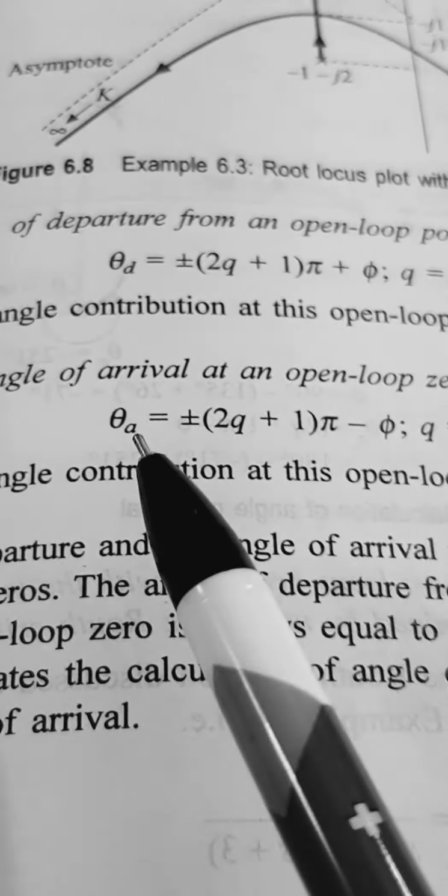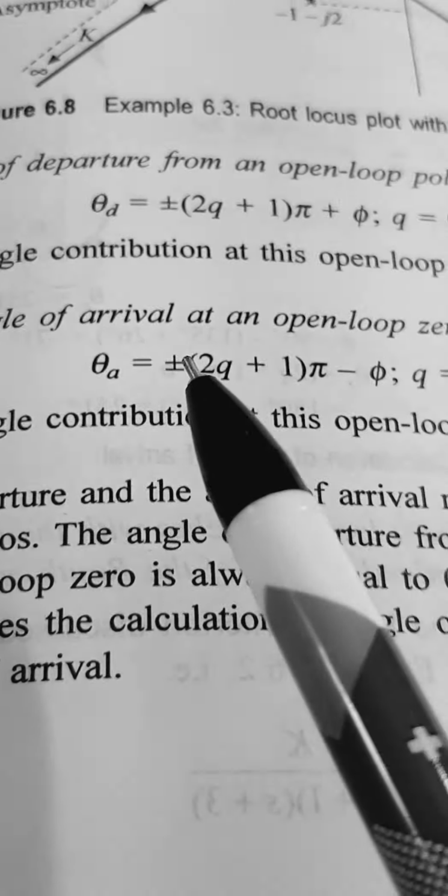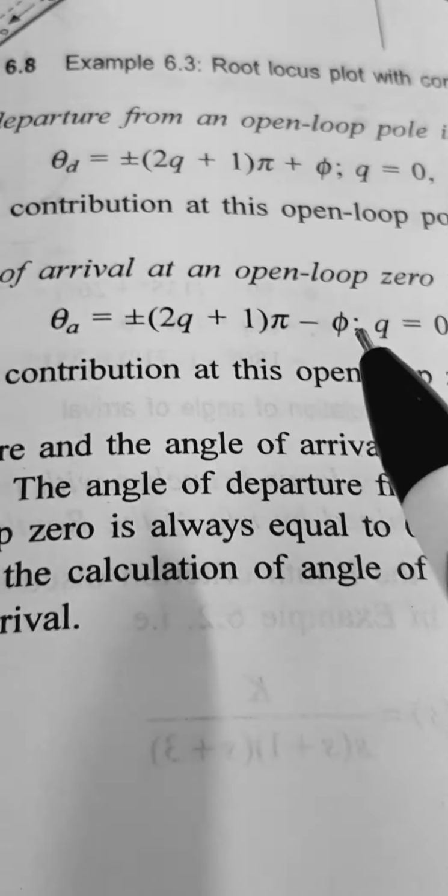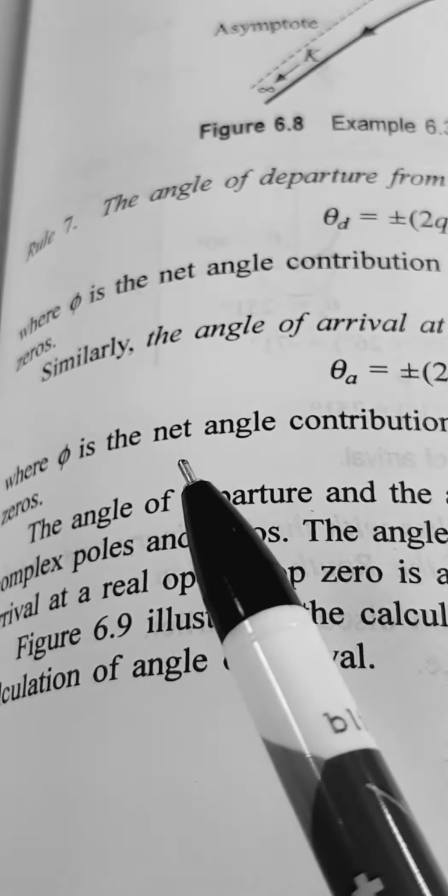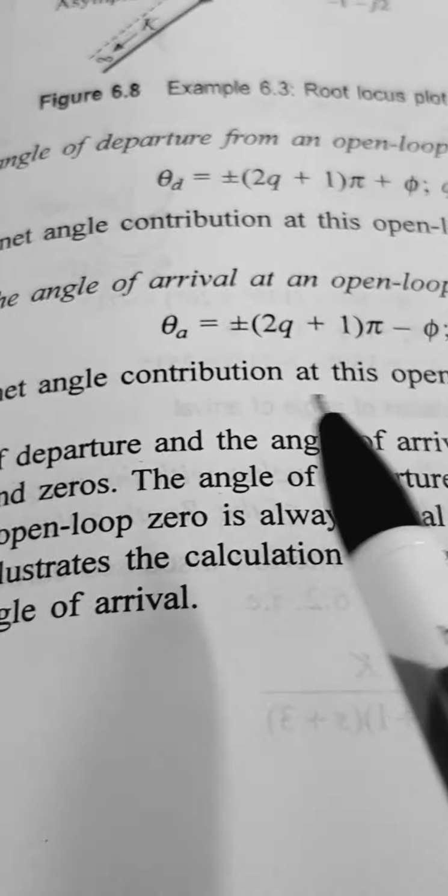Similarly, the angle of arrival at an open loop zero is given by theta a is equal to plus or minus (2q plus 1) pi minus phi, where q varies from 0, 1, 2, and phi is the net angle contribution at this open loop zero of all other open loop poles and zeros.